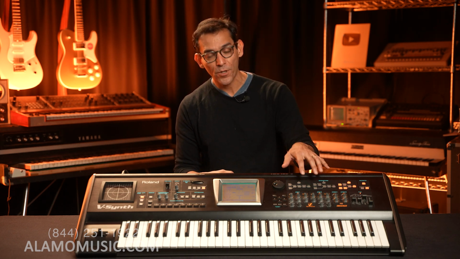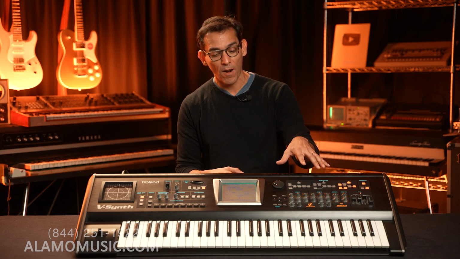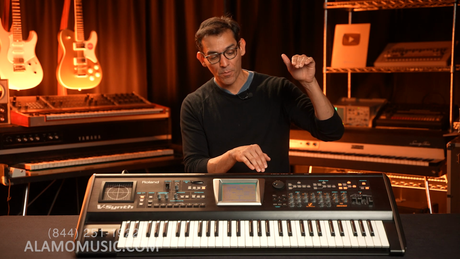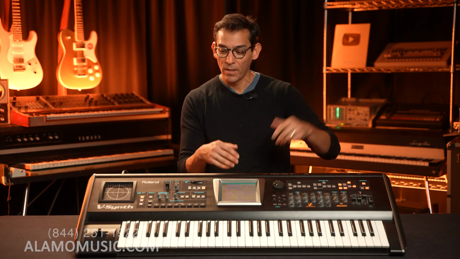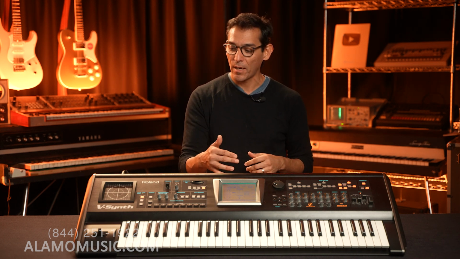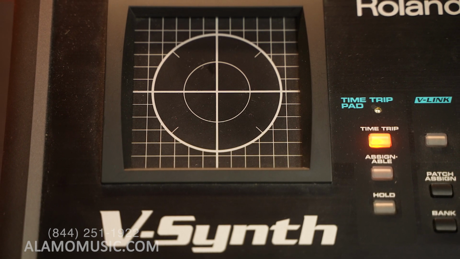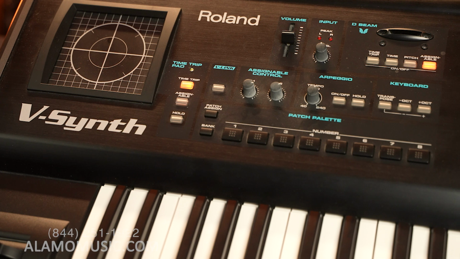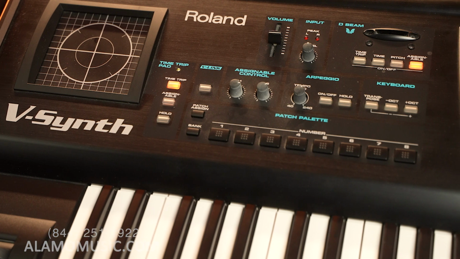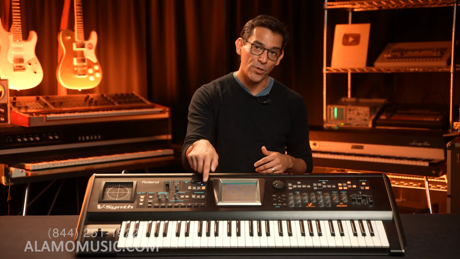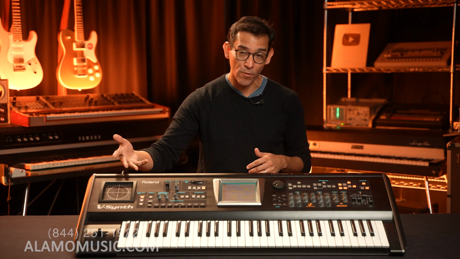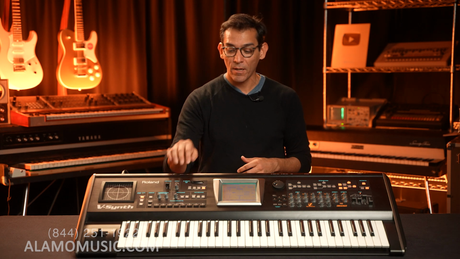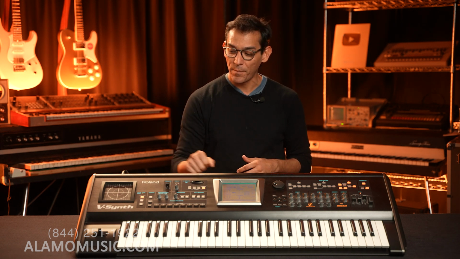As I said, you could import your own wave files into this, which is pretty awesome, because you could route that wave file along with, for example, the analog modeled sawtooth wave, and modify it in real time via the trip pad or the D-beam as well. The D-beam can be assigned to any different parameter. For example, you can have pitch or time, or you have assignable, which could be filter or reverb or envelope or LFO. Lots of different things can be done via the D-beam or the trip pad.